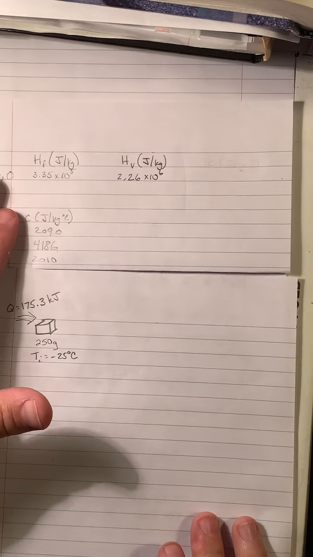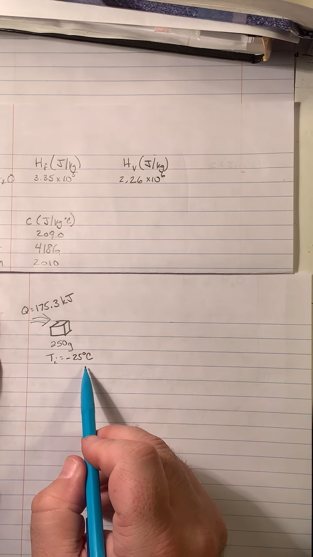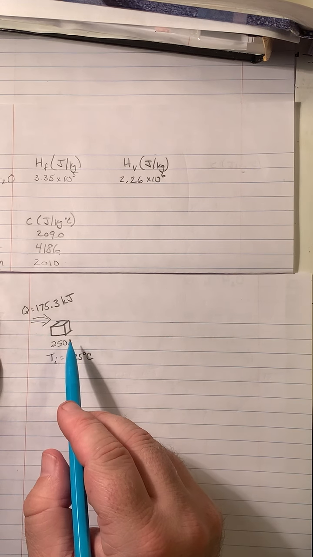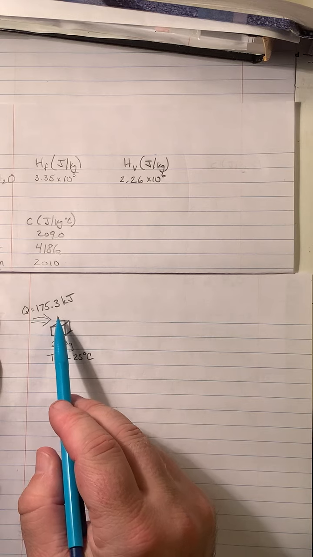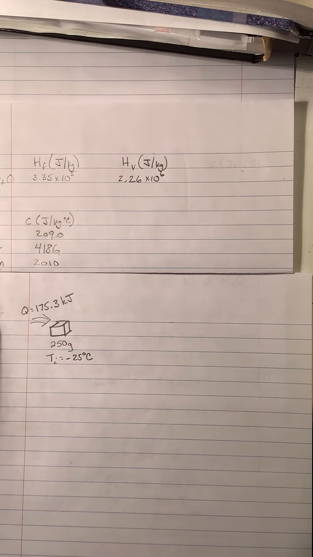What do you think's coming next? We have ice at an initial temperature, negative 25 degrees, and we're going to add heat to it. So it's kind of obvious what we're looking for next, right?